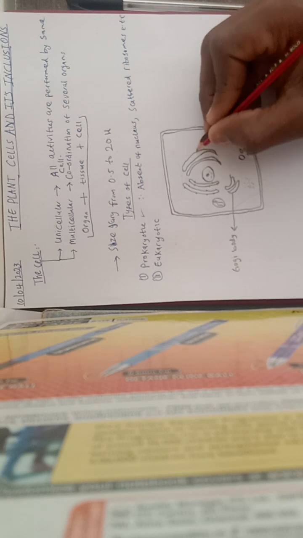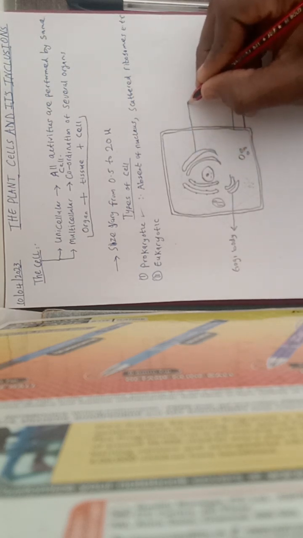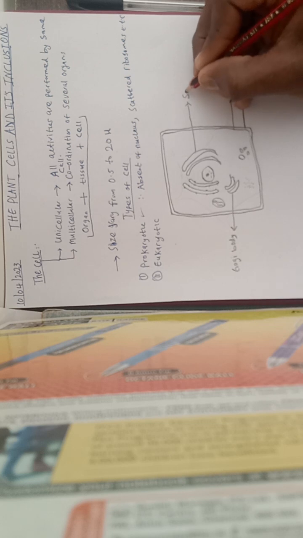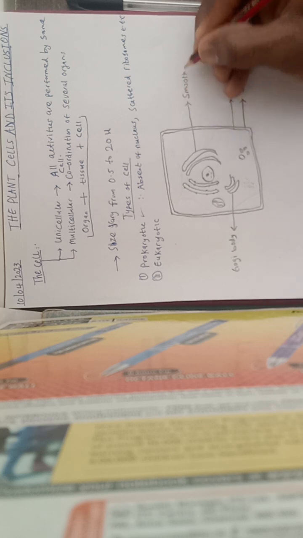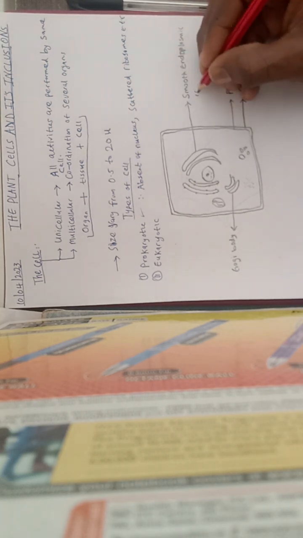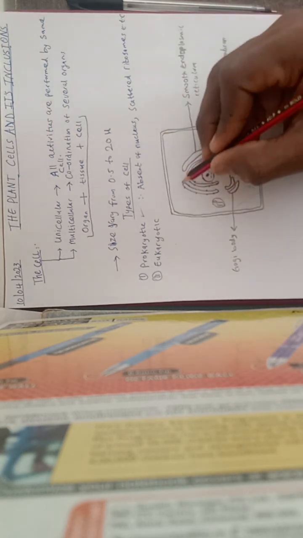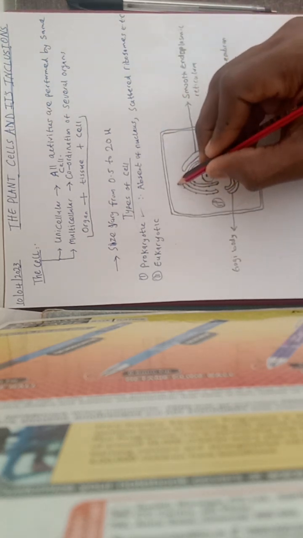So this is smooth endoplasmic reticulum. While this is rough endoplasmic reticulum.